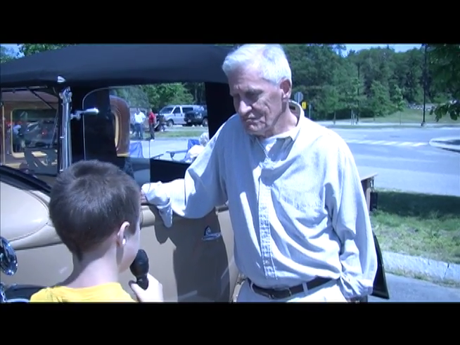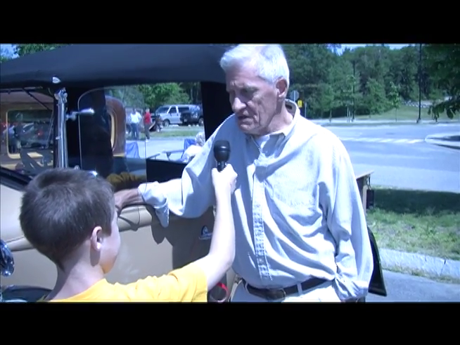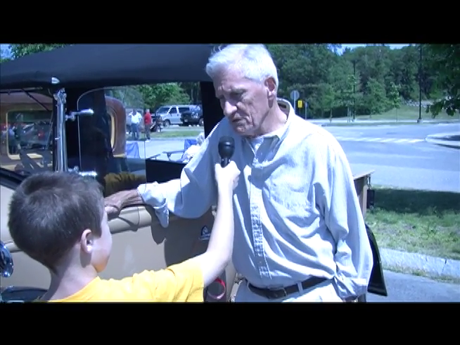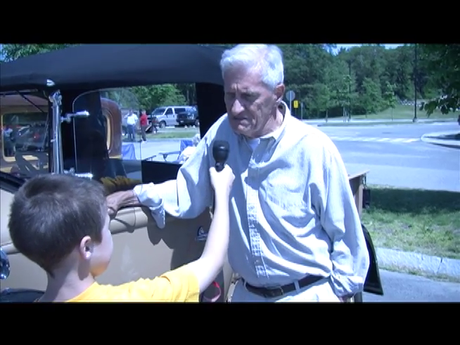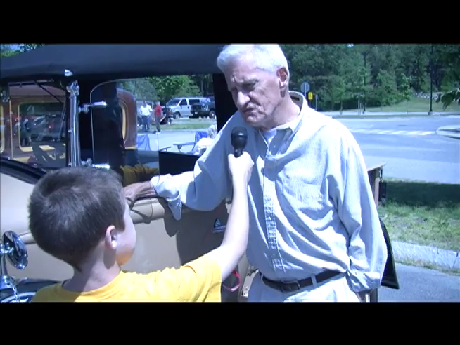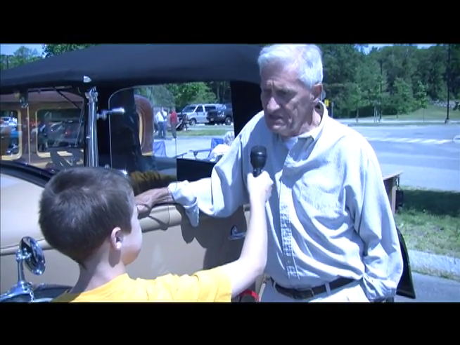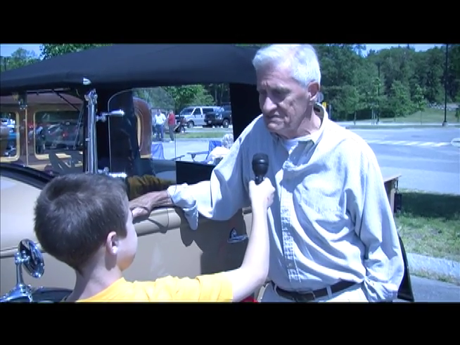What makes this car special? Well, I put it all together, and when I started, they wanted me to make a hot rod, put a big V8 in it, and speed and all that. But I want the kids of tomorrow to know what the cars of yesterday looked like, because it is interesting and fascinating for the kids.